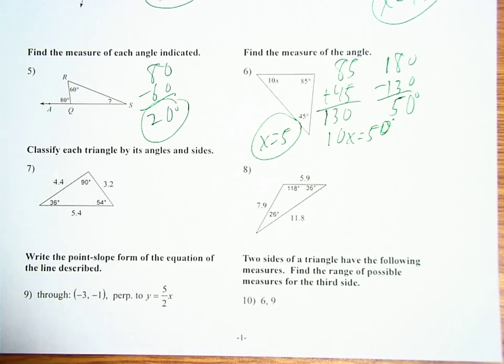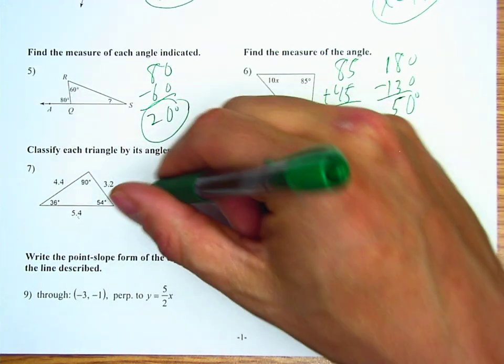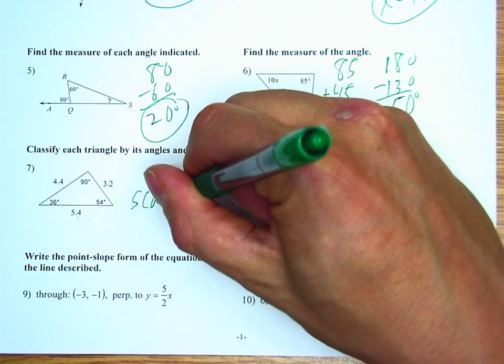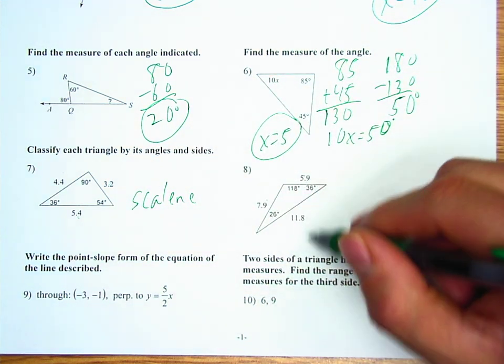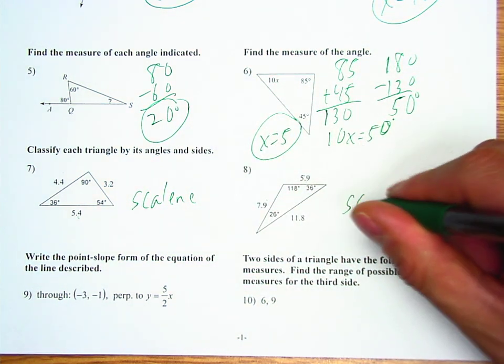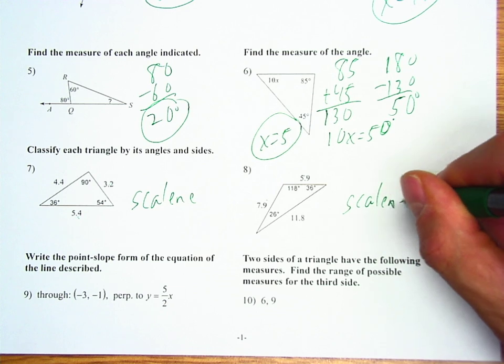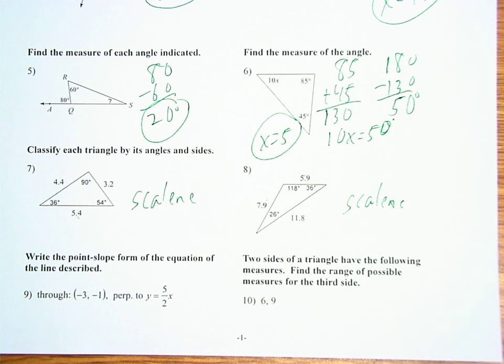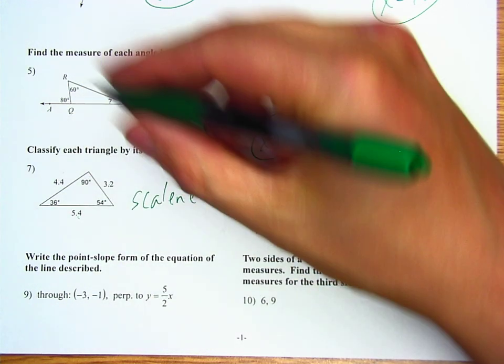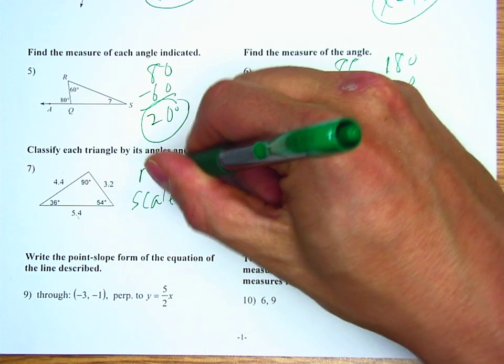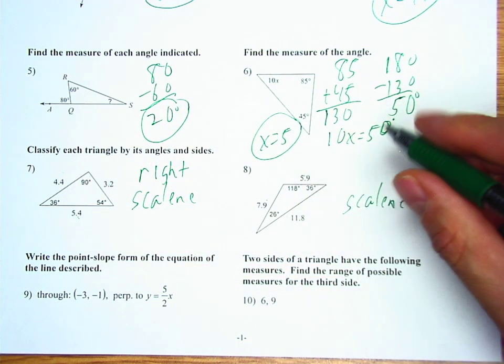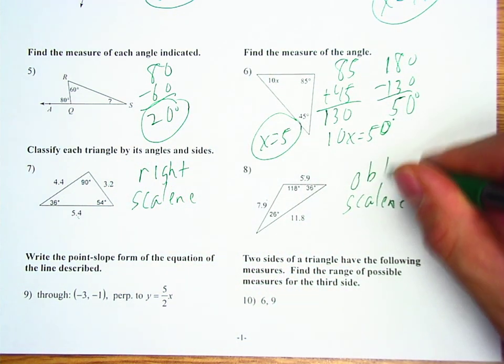All right, classifying triangles by sides and angles. Again, the side names: scalene, equilateral, and isosceles. If they're all different, we call that scalene. The angle names: right, obtuse, and acute. So this one has a right angle. We're going to call this right scalene. This one has an obtuse angle. We're going to call this one obtuse scalene.